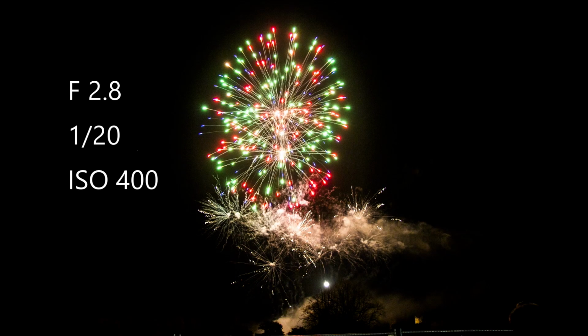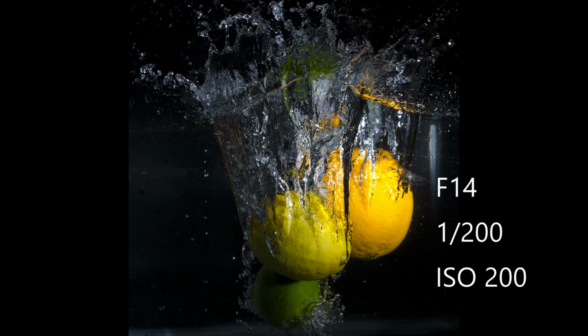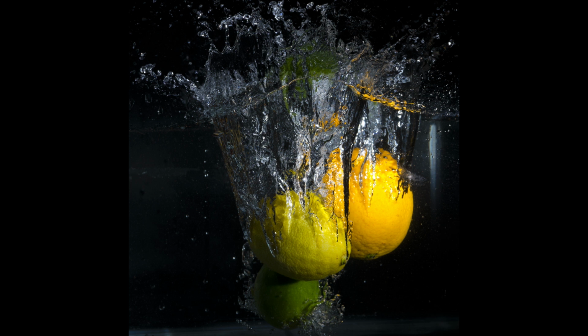To capture these fireworks, I had it on the widest aperture at 2.8, and I had it at 1/20th of a second, which is a fairly slow shutter speed, and the ISO had increased to 400. In this image I was able to freeze frame the fruit falling into some water with a flash. It was on f14 aperture, 200th of a second, and I had to increase the ISO to 200 in this image.